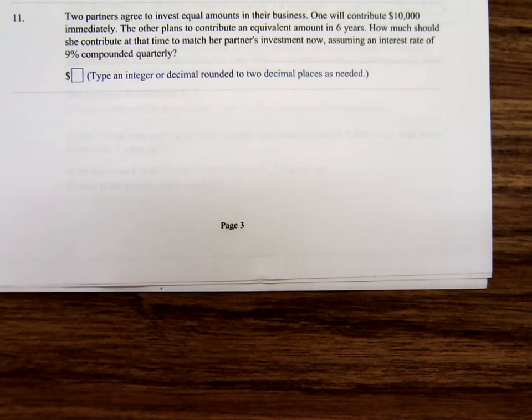Two partners agree to invest equal amounts in their business. One will contribute $10,000 immediately. The other plans to contribute an equivalent amount in 6 years. How much should she contribute at that time to match her partner's investment now, assuming an interest rate of 9% compounded quarterly?